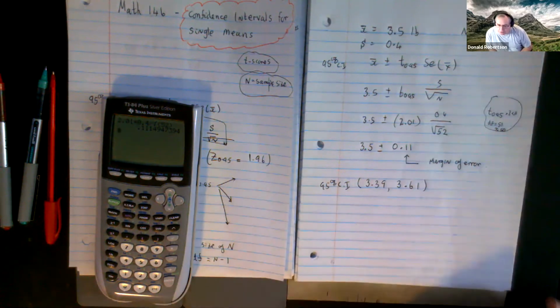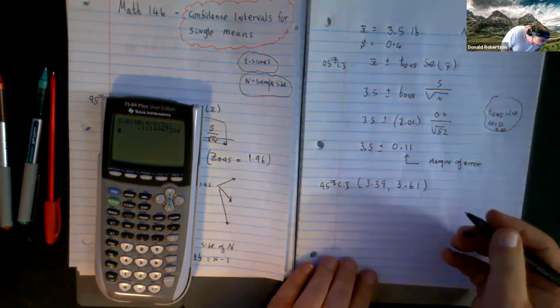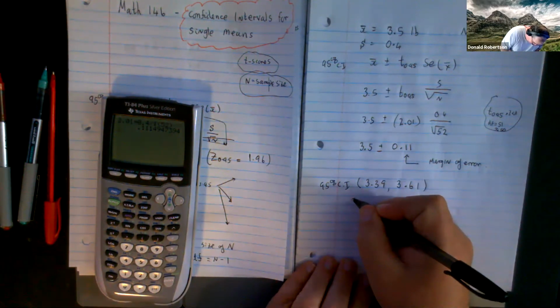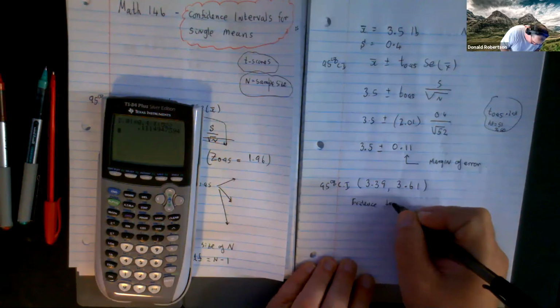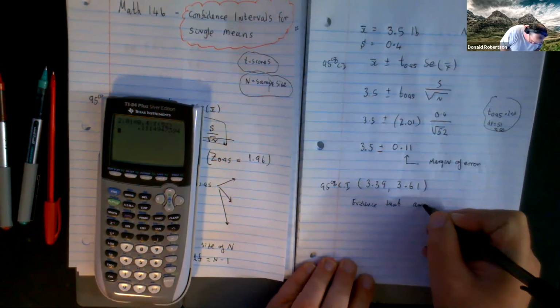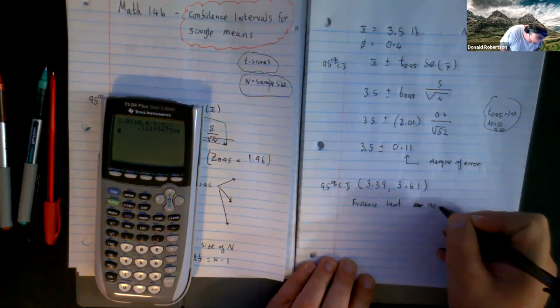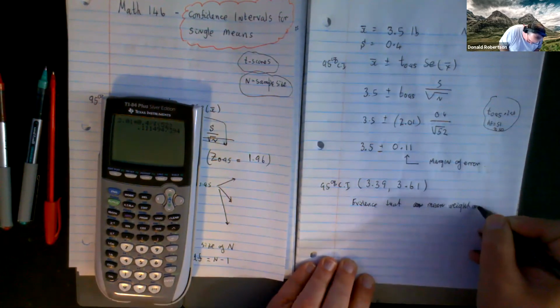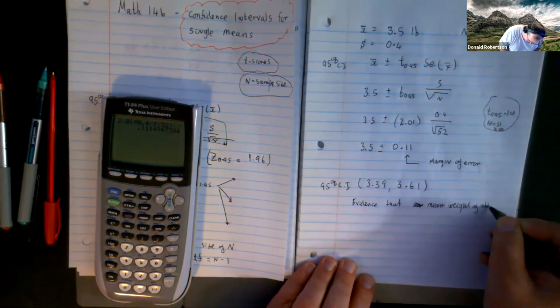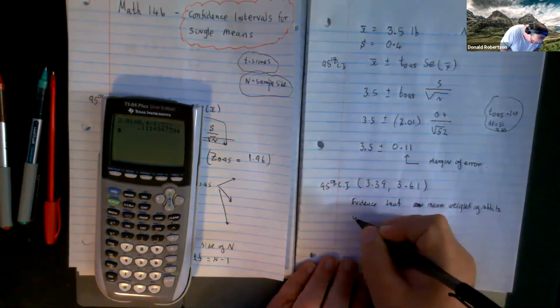So what kind of conclusions or evidence could that give me? Well, I could say that this is evidence that the average, I guess I should call it the mean weight of rabbits is more than 3 pounds.